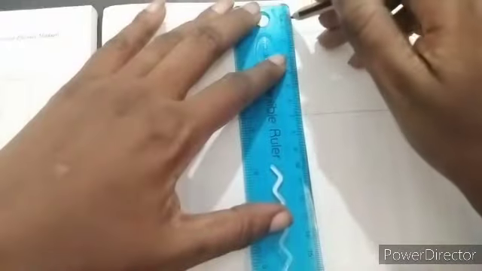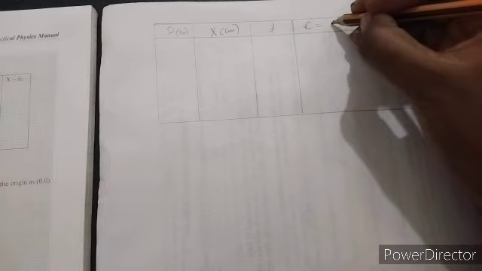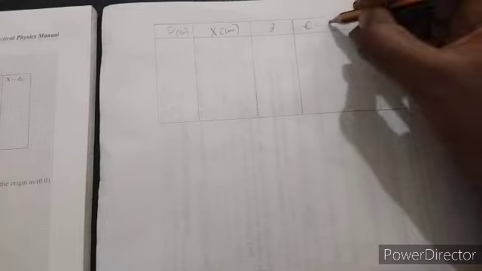That is the original distance or the original center of gravity of the ruler, right? Then we're going to have c. C is equal to the difference between, okay, no, we're going to have y. This is y.